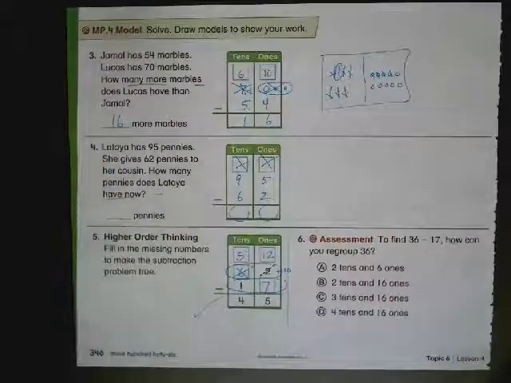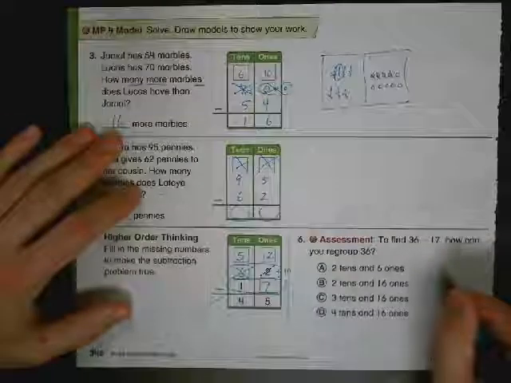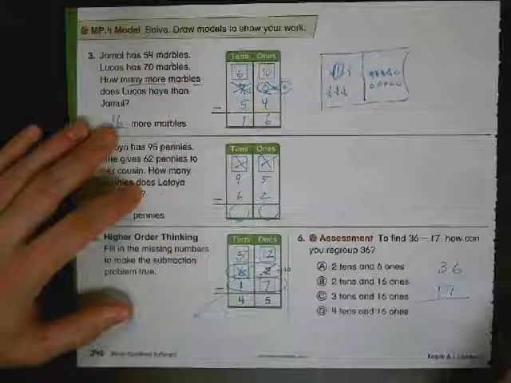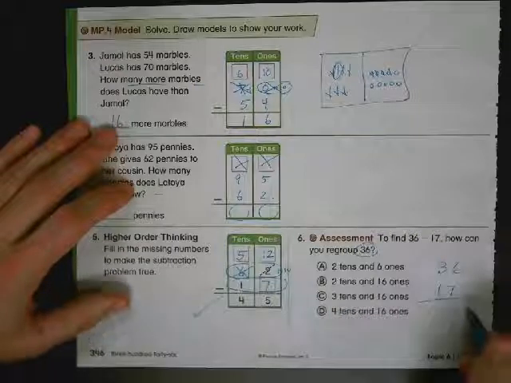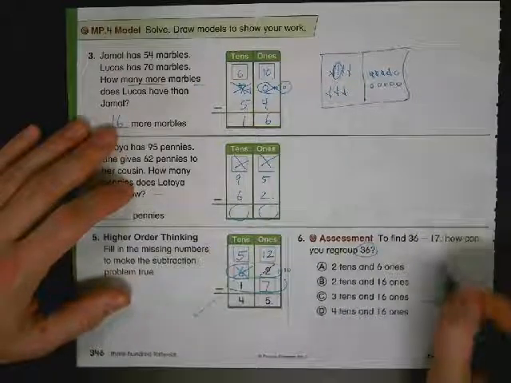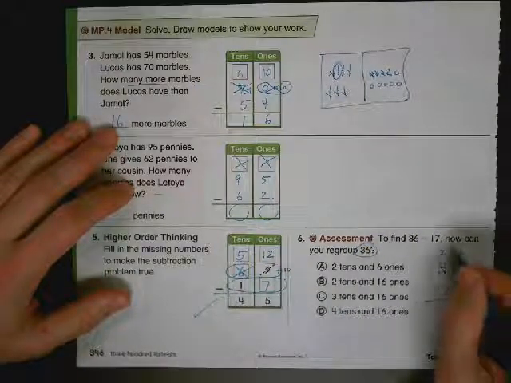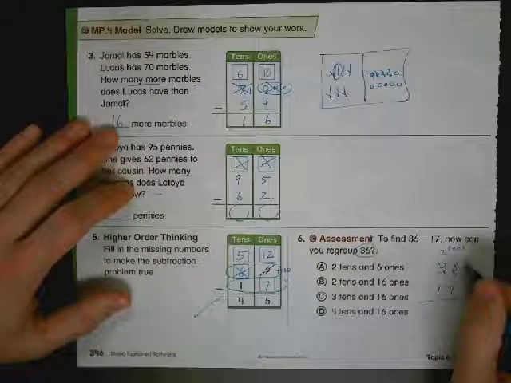And last but not least, to find 36 minus 17, how can you regroup? 36. 2 tens, 16 ones.